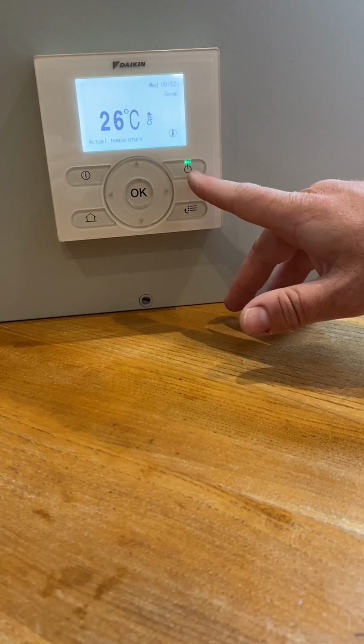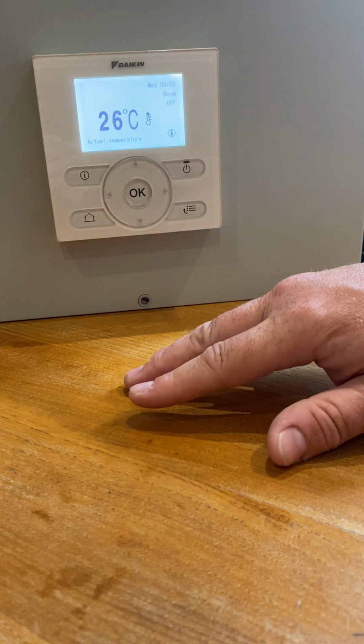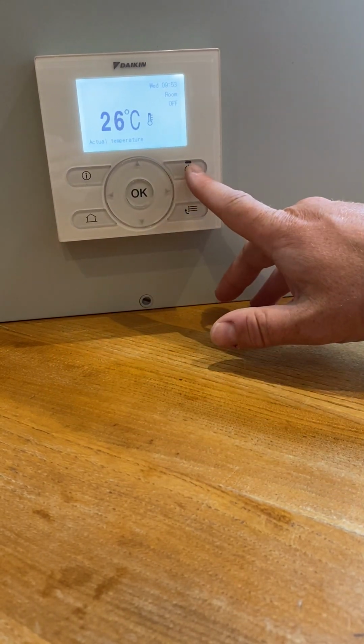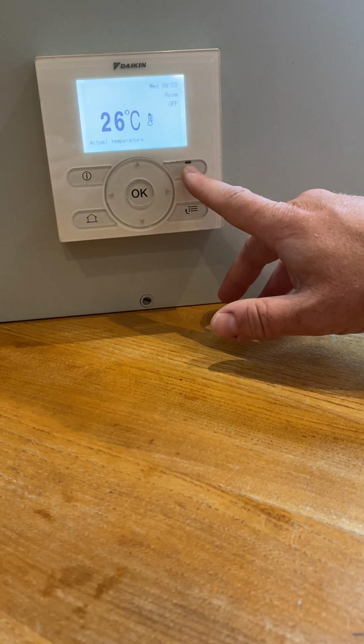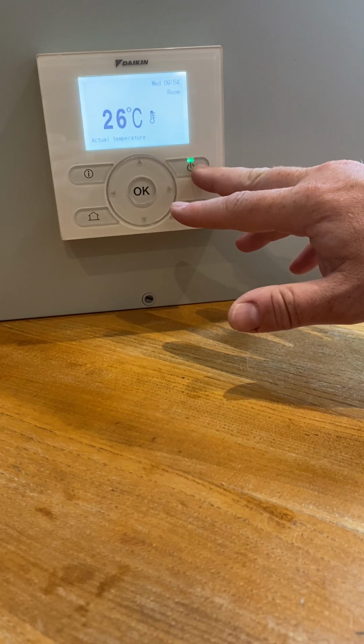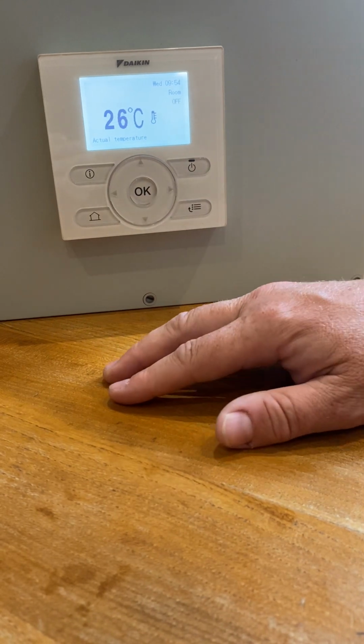In the summer months, I would recommend you press that green light to turn your heating off. I wouldn't have my heating on in the summer at all. And it's as easy as that. If the green light's on, it's on. If the green light's off, then it's off. So that's me heating on, that's me heating off.